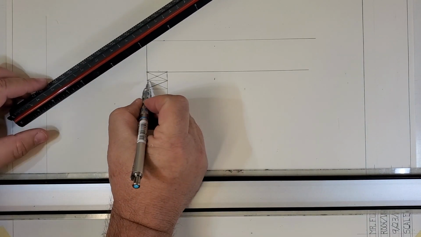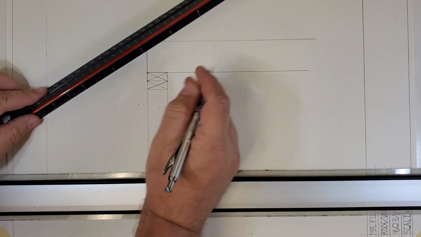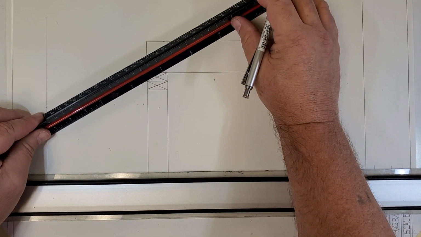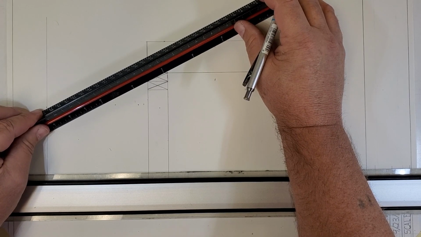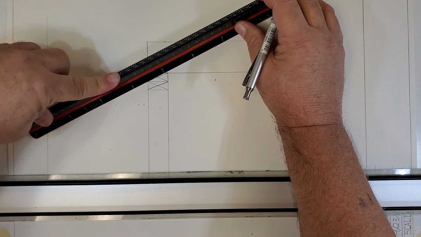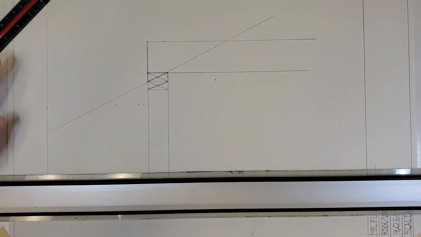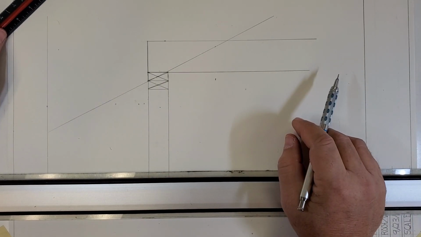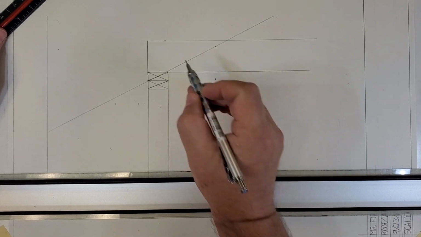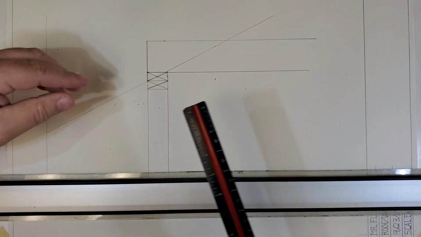Now remember, I used this spot right here to start my measurement. So that's where I'm going to make my angle. Okay, so it's going right through that double top plate. Okay, all right, and that actually was perfect. I don't think we would want it to sit down any deeper than that. That's good right there.